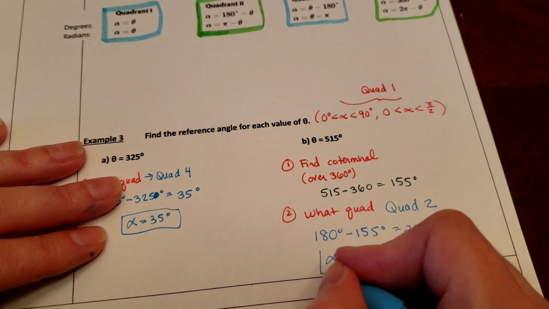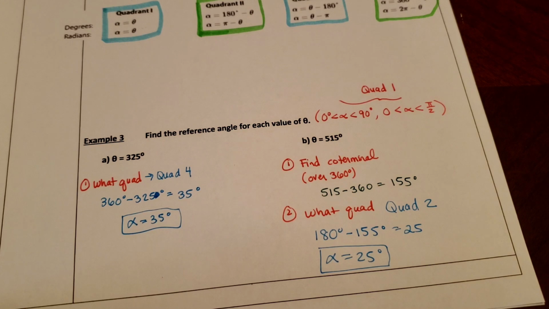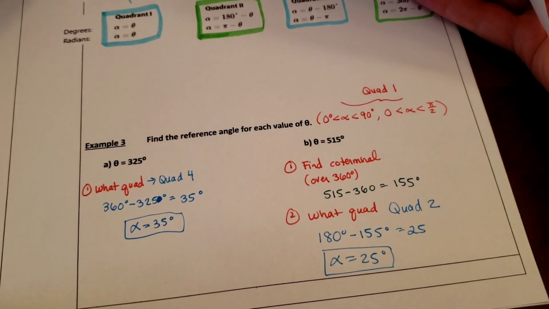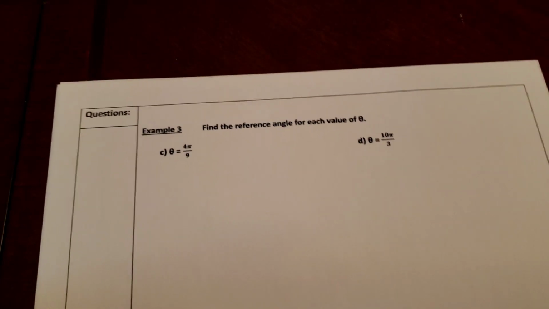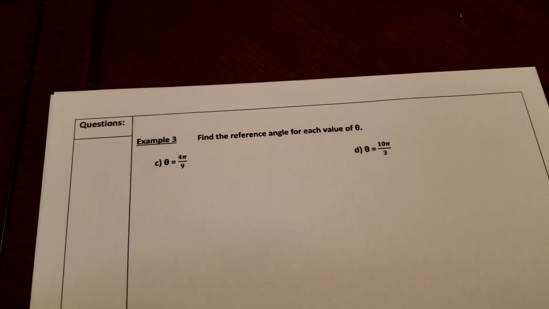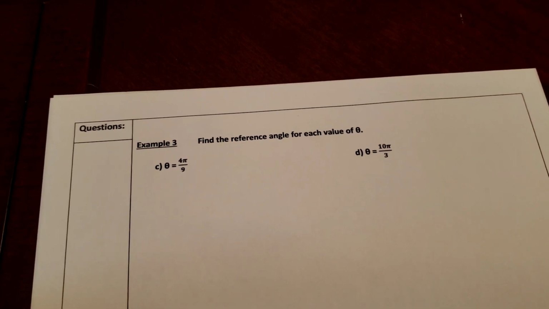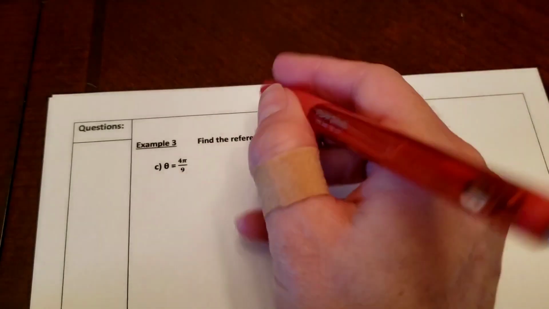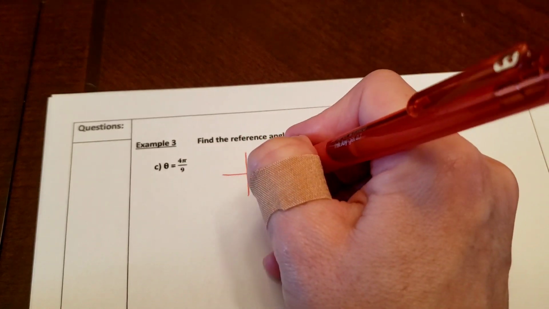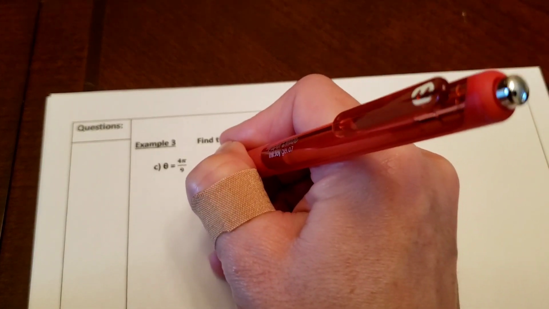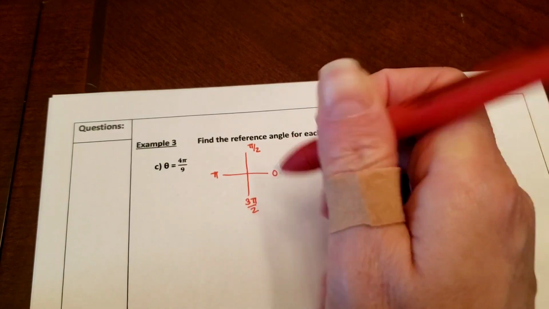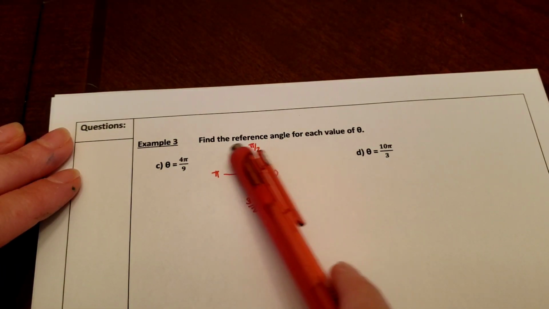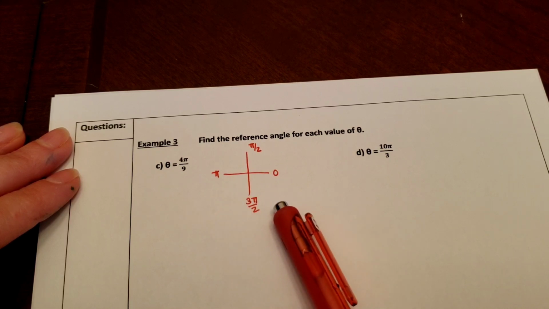Now let's try a couple where we're given radians. Same directions. We're just going to have radians now. And it's the same process. It's just a little bit uglier because our numbers are fractions. So first thing is we've got to figure out which quadrant this lies in. We know this is 0, this is pi over 2, this is pi, 3 pi over 2. Basically, we've got to figure out where the 4 pi over 9 lies in this range of numbers.